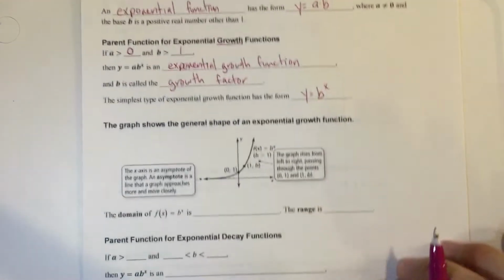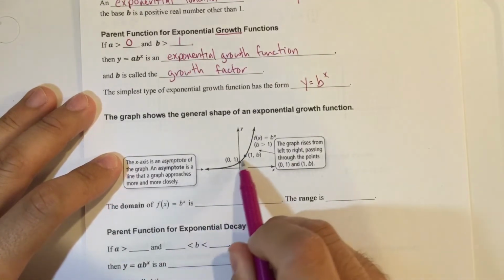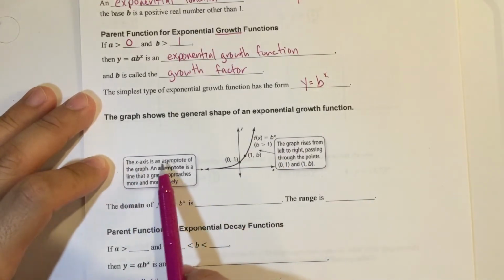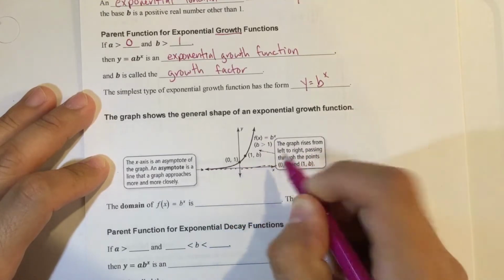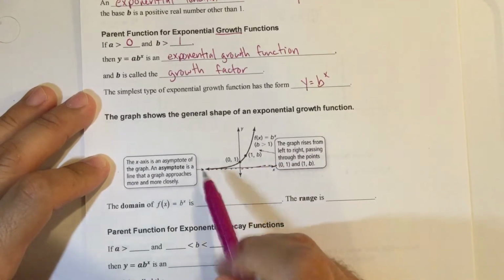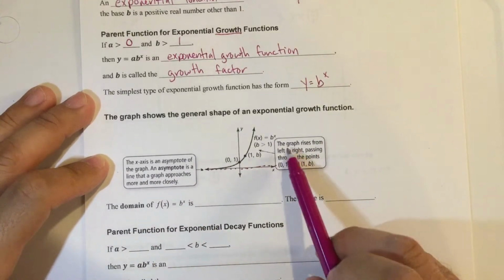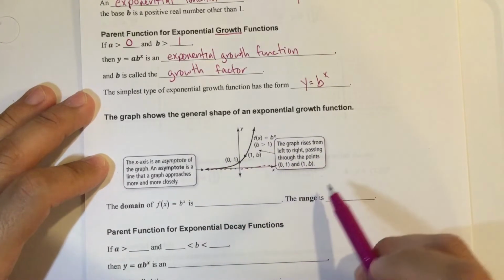So right here, you can see the graph from left to right. It rises up. It starts off real slow, then it just picks up real fast. The x-axis is an asymptote, so that's a boundary line that our graph cannot touch or cross. Even though it looks like the graph is touching it, it's not actually touching it. An asymptote is a line that a graph approaches more and more closely, but it never does touch. The graph rises from left to right, passing through the points (0, 1) and (1, b).